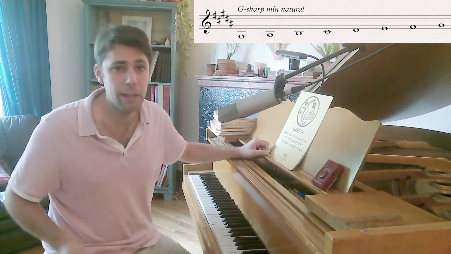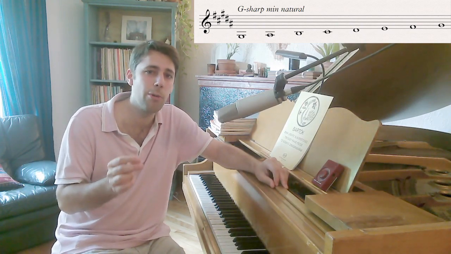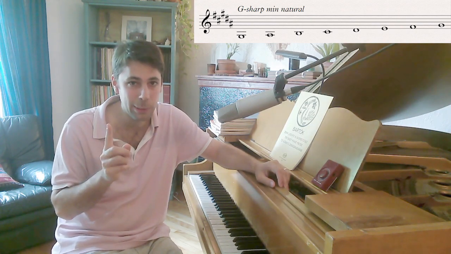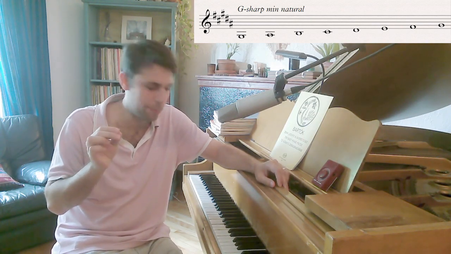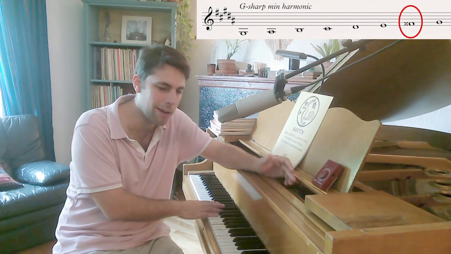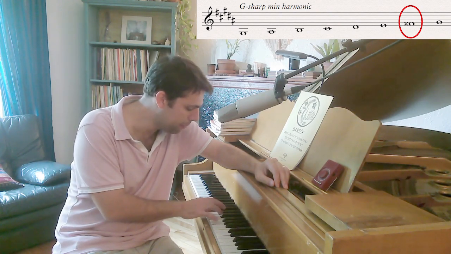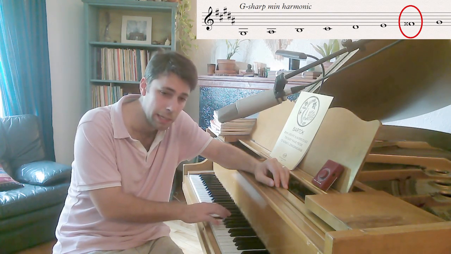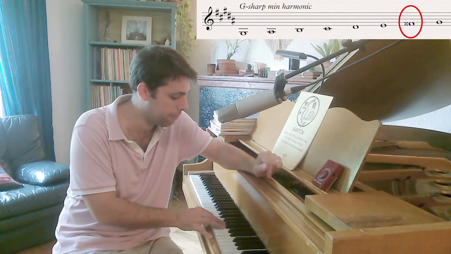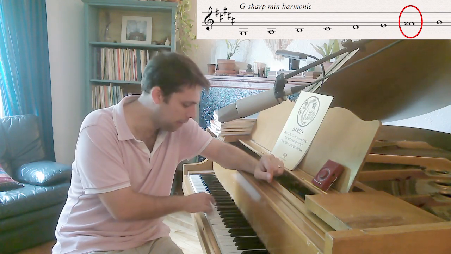Now, if we want to add our leading tone, what we do is we raise the 7th note with an accidental by half a tone. Maybe you're starting to understand exactly why we have F double sharp. G sharp, A sharp, B, C sharp, D sharp, E, F double sharp, because it was already sharp, we had to raise it more, and then G sharp, and back down.